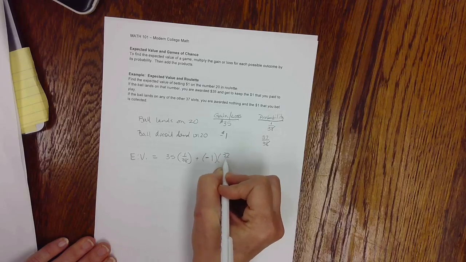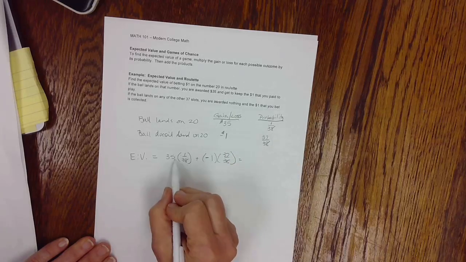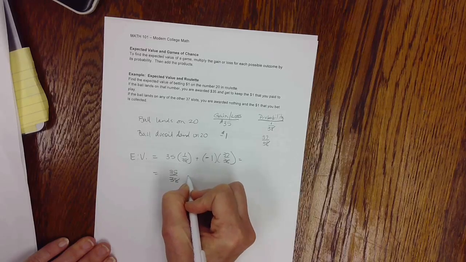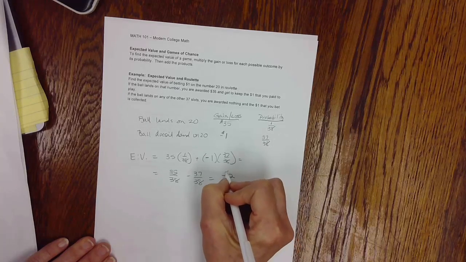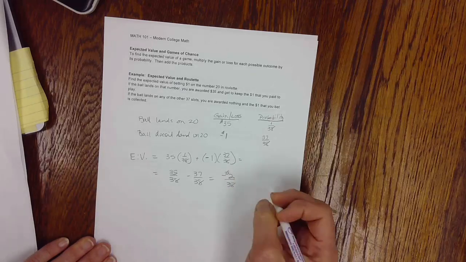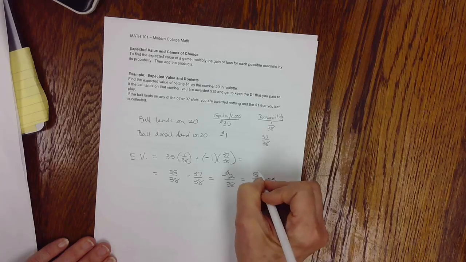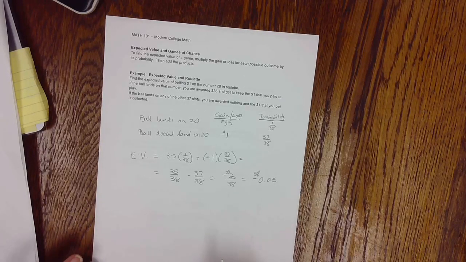And then when I look at this, I have 35 over 38 minus 37 out of 38, which results in a negative 2 out of 38. And that would simplify to a negative $0.05. And so the expected value is going to be approximately a negative 5 cents, which means in the long run, the player can expect to lose about 5 cents on each game that they play. So again, this is over the long run, and that's where we will use the expected value.